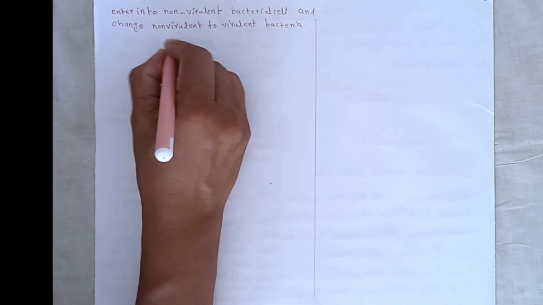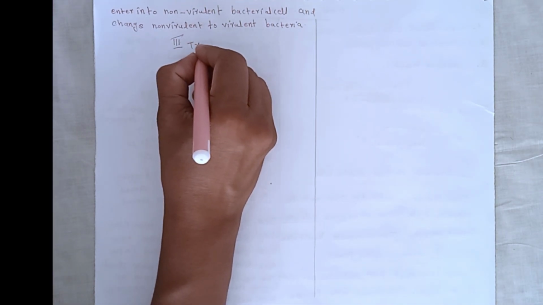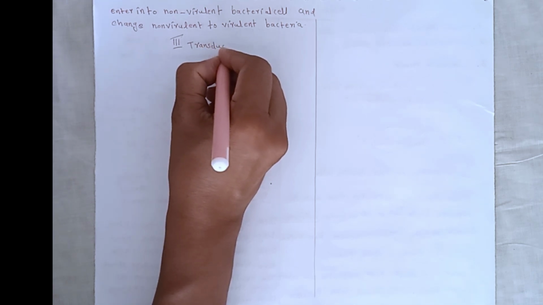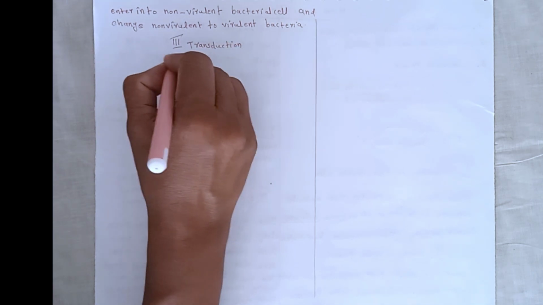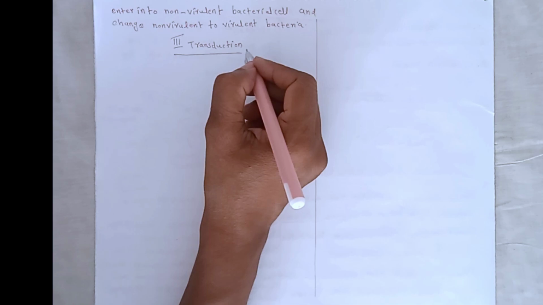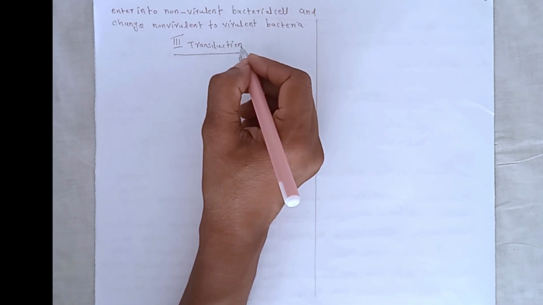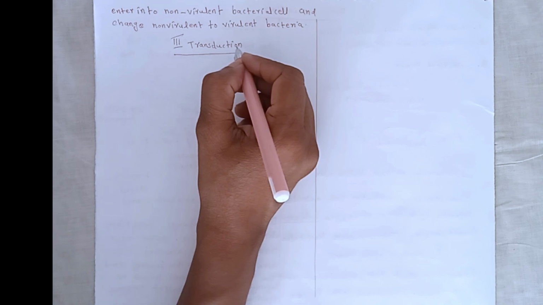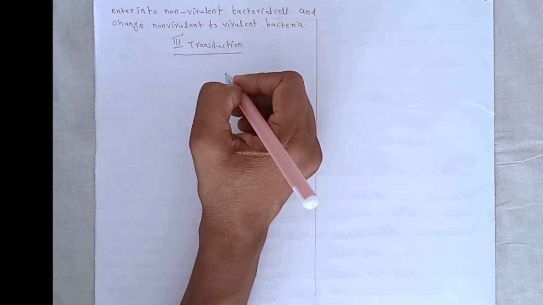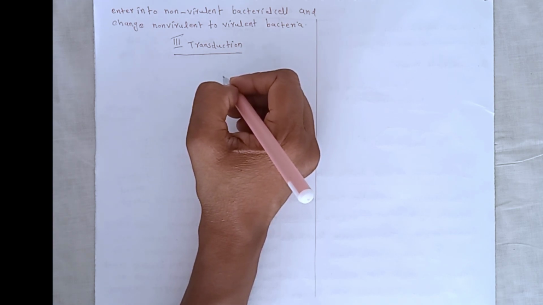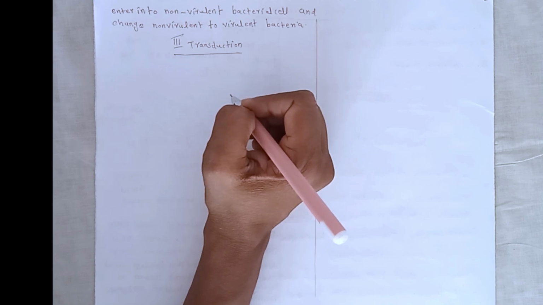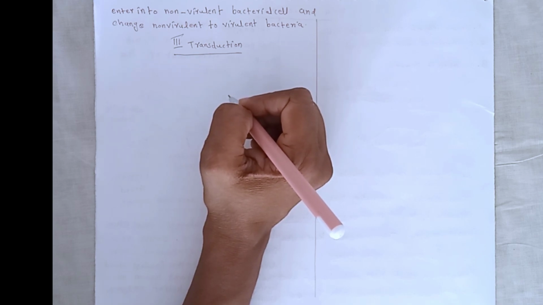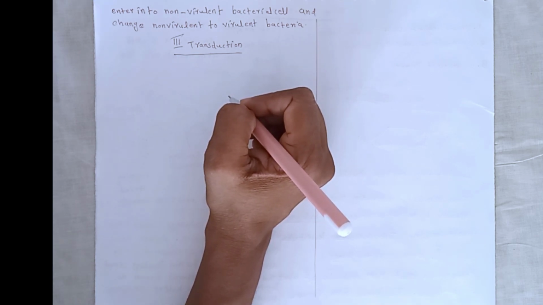The third mechanism, that is transduction. Here a bacteriophage is needed. The transduction refers to transfer of DNA from one bacterial cell into another bacterium through the agency, that is a virus known as bacteriophage.